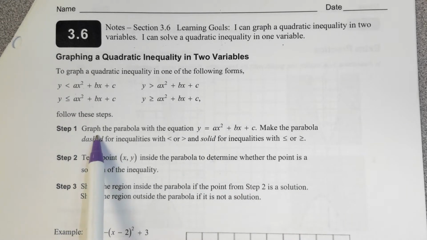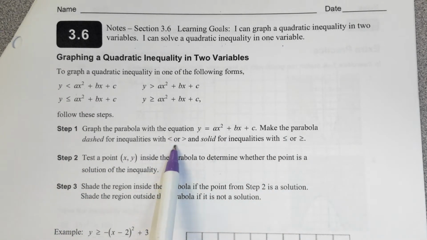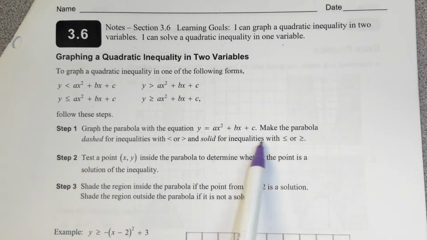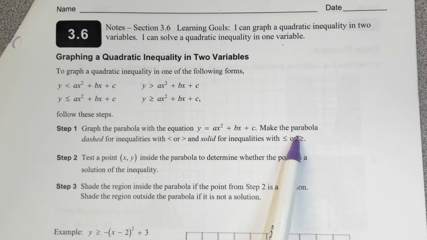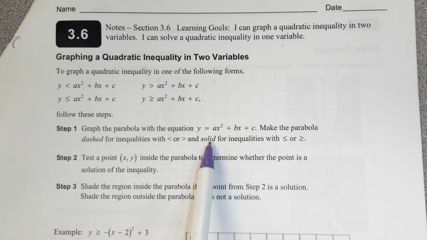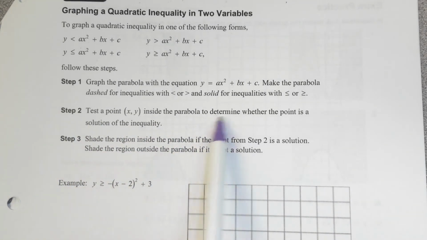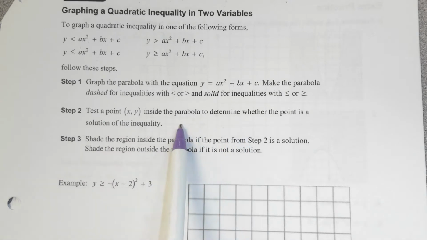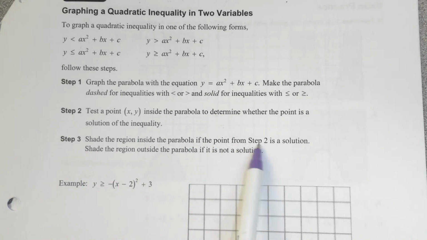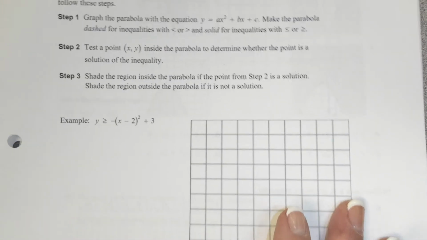Here's our steps. Graph the parabola with this equation. If we have less than or greater than, we use dashed lines. If we have less than or equal to or greater than or equal to, we use solid curves. We're going to test a point inside the parabola. You can do it this way, but I'm going to show you an easier way. Shade the region inside if the point from step 2 is a solution. And again, I'm going to show you another way.